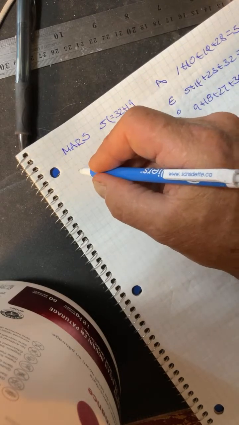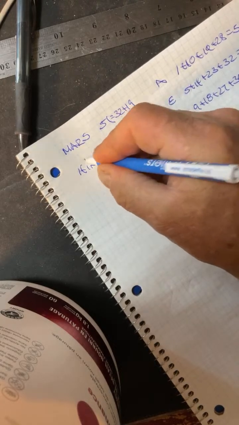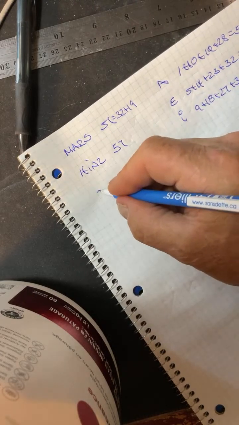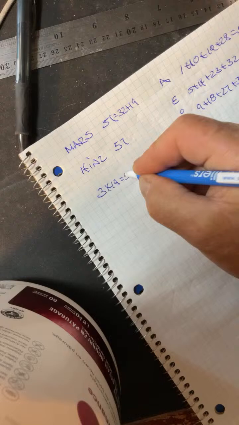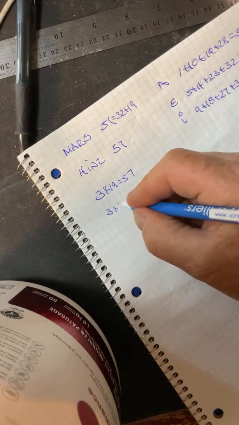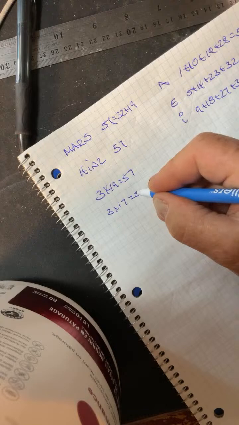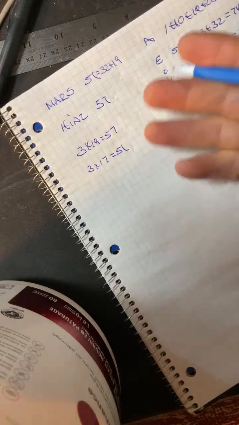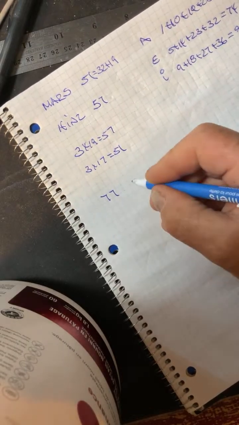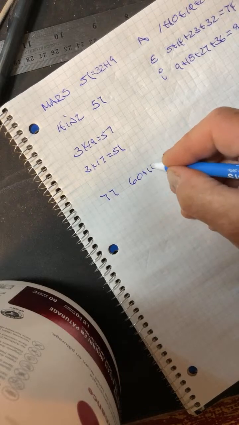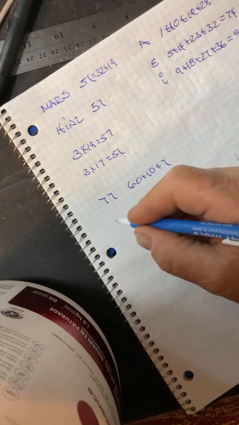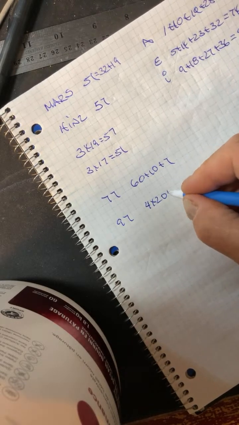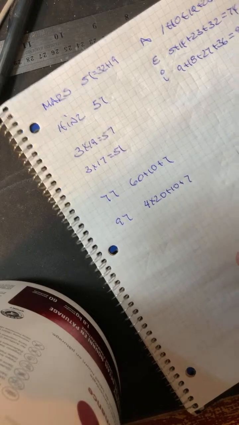The reverse of Mars is this over here, and the value of that is 57. So in order to create it, 3 by 19 equals 57. 3 by 17 equals 51. When they say 77, they are going to say 60 and 10 and 7. When they say 97, they will say 4 times 20 plus 10 plus 7.